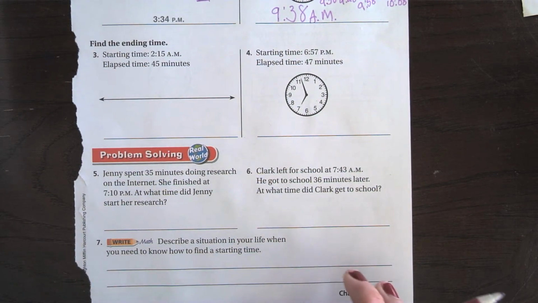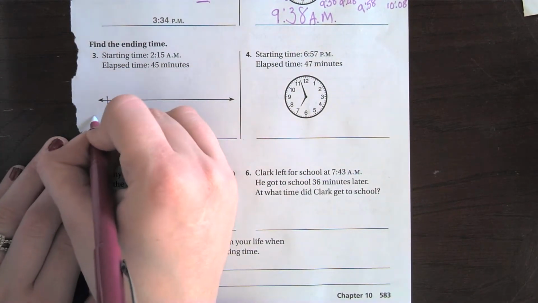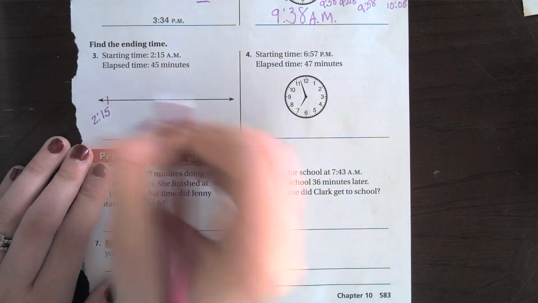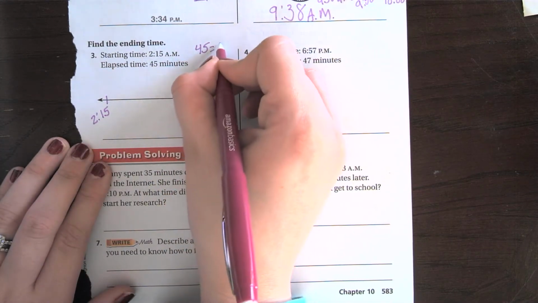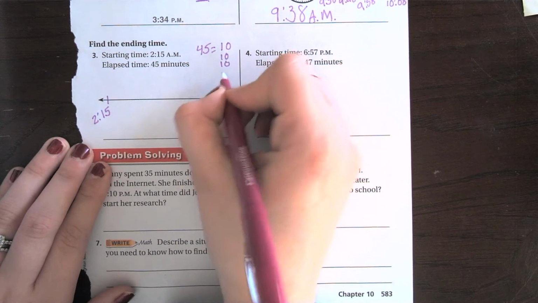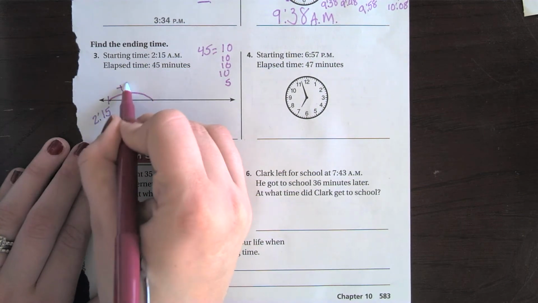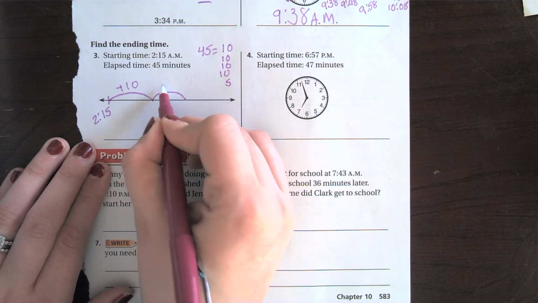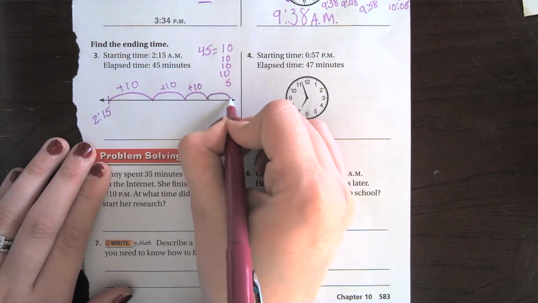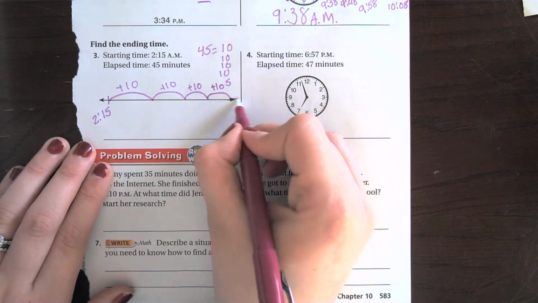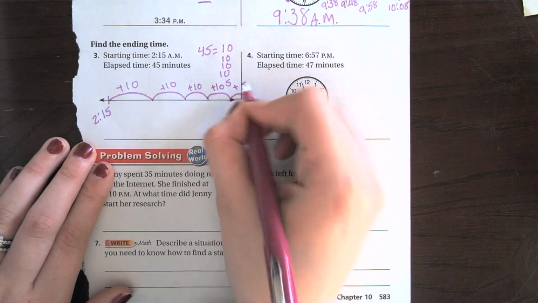For number 3, I need to find the end time. I start at 2:15 a.m., so that's going to go at the start time, and I know that 45 minutes went by. And I know that 45 is 4 tens and a 5. So I'm going to add my 4 tens first. Made those tens too big. Oops. Have to make it bigger here. There's my 4 tens, and then my 5. So I added all of this.